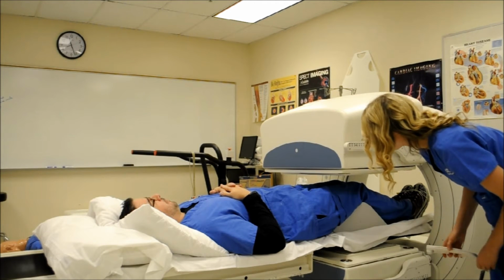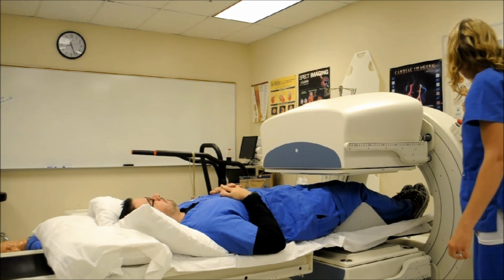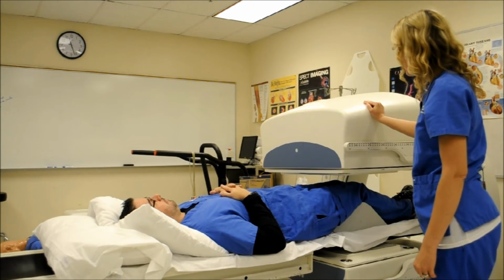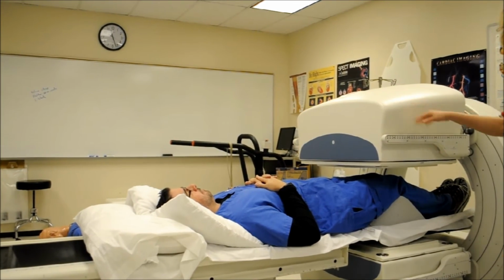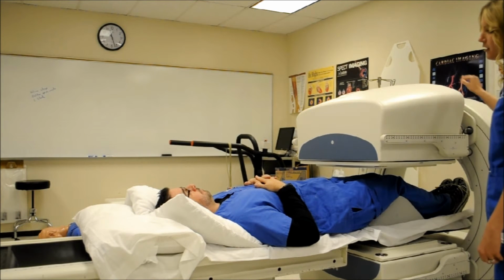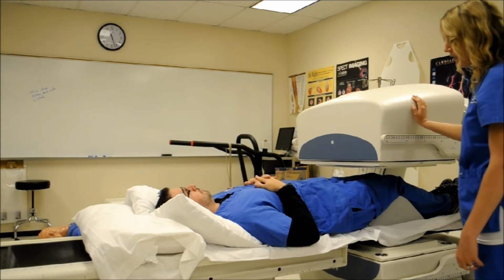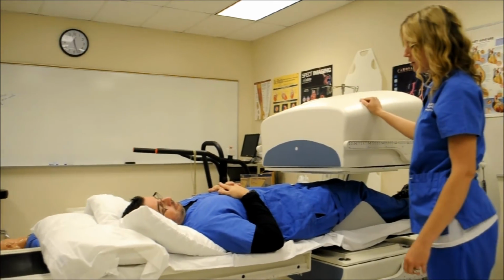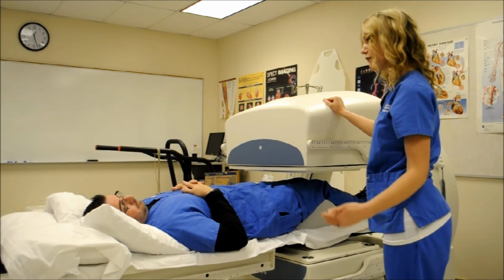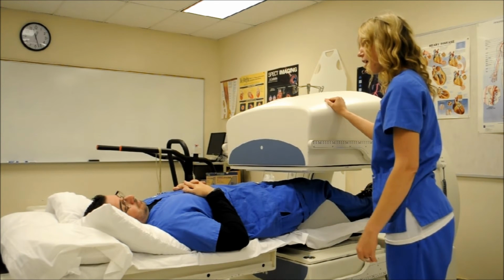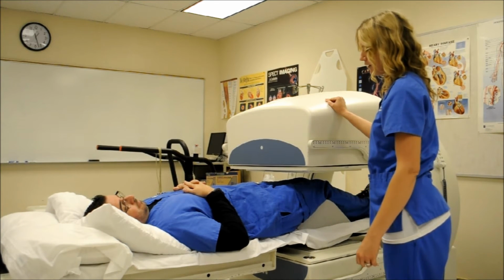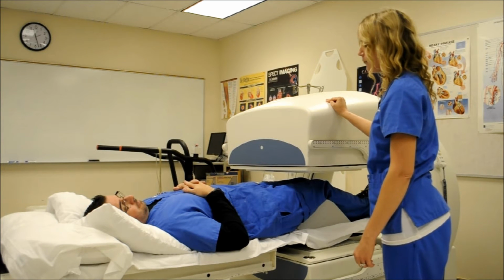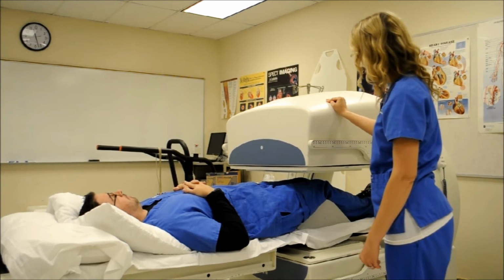How are you doing, Rusty? Very good. All right, so this first part is going to take about 2 minutes, okay? All right, so just be nice and still. And then afterwards, the camera's going to immediately go into the other phase where the nuclear medicine is in your tissue. So first we do the venous phase where we watch it flowing through your veins, and then we're going to do the tissue phase, and it automatically goes right into it, so don't move.